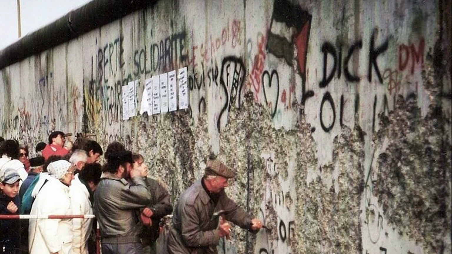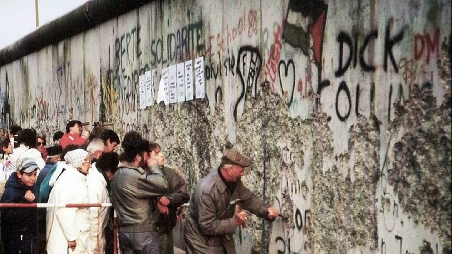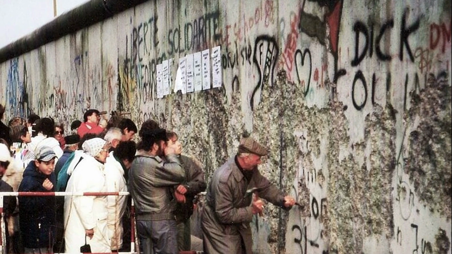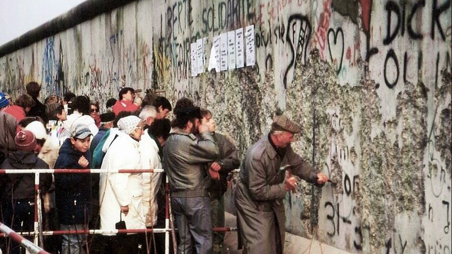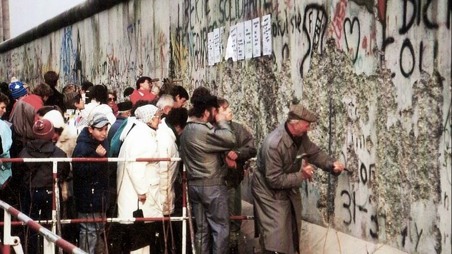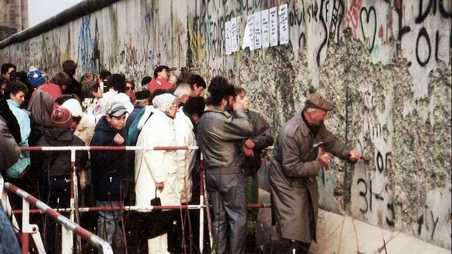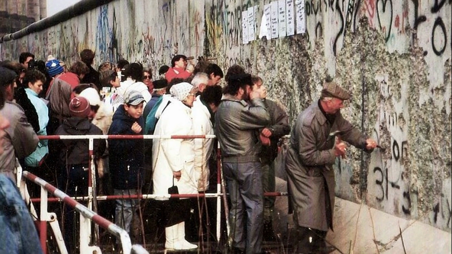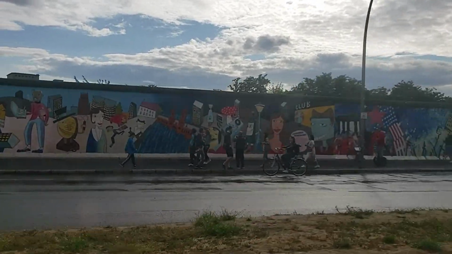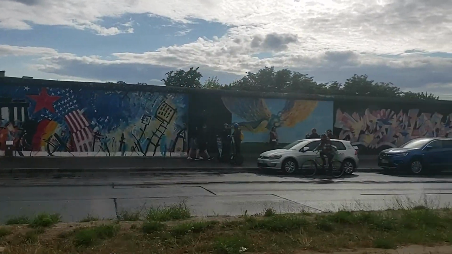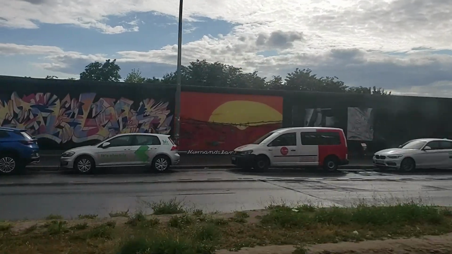Pieces of the wall were sold all over the world. In June 1990, the systematic dismantling of the border grounds began at Ackerstrasse between the districts of Wedding and Mitte and was for the most part complete by the end of the year. Soon, the wall was gone and Berlin was united for the first time since 1945.